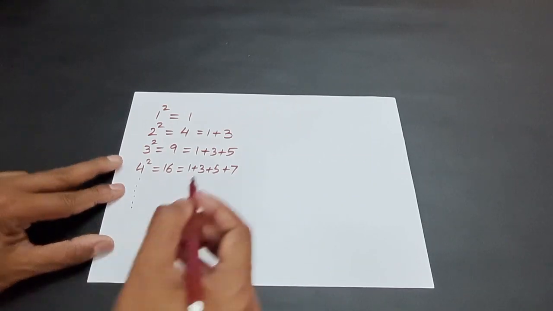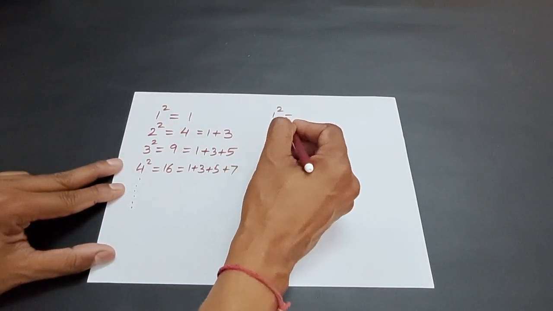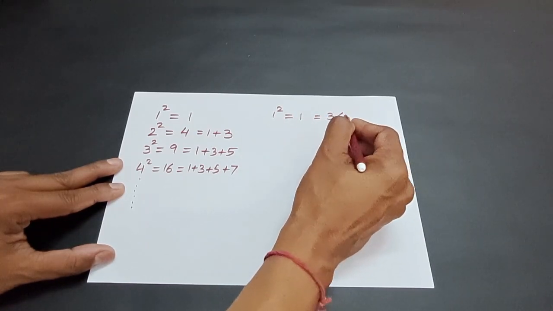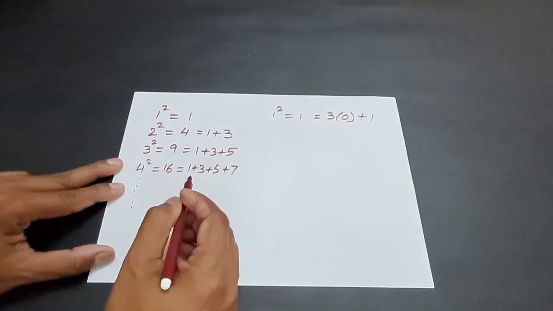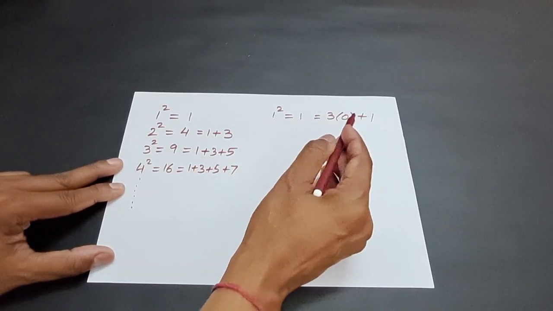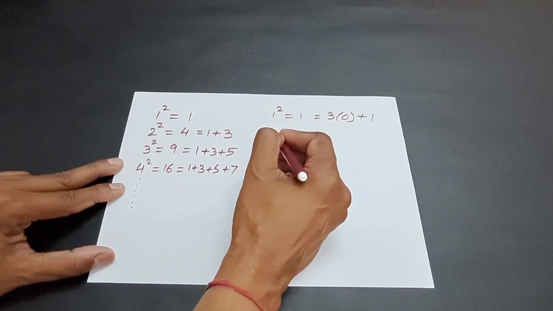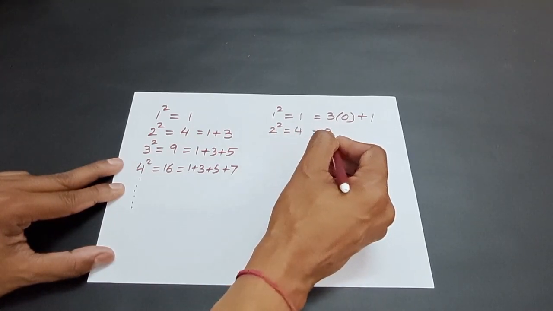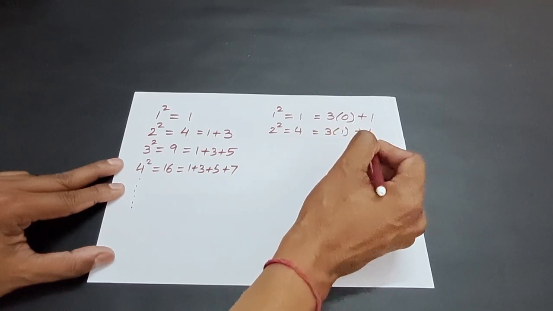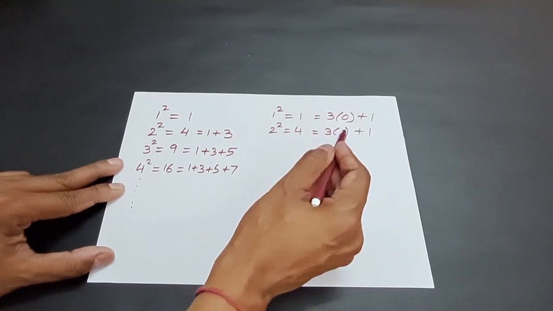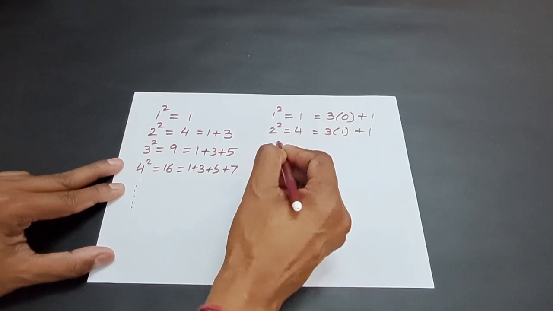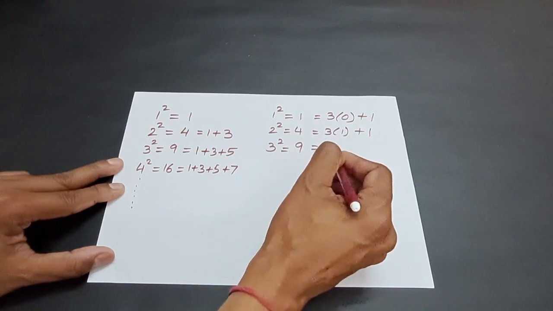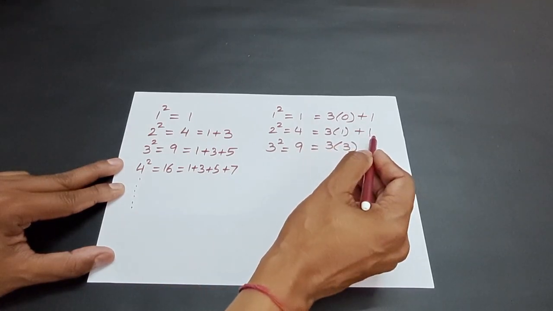Likewise, we have another pattern where 1 square is 1, which can be written as 3 times 0 plus 1, that means 1 more than an exact multiple of 3. If you write 2 square, which is 4, you can see 4 is 3 plus 1, so 3 times 1 plus 1. Again the same form, 3 times a natural number plus 1. But if you take 3 square, which is 9, it is an exact multiple of 3, so it is 3 times 3. You will not have any remainder.